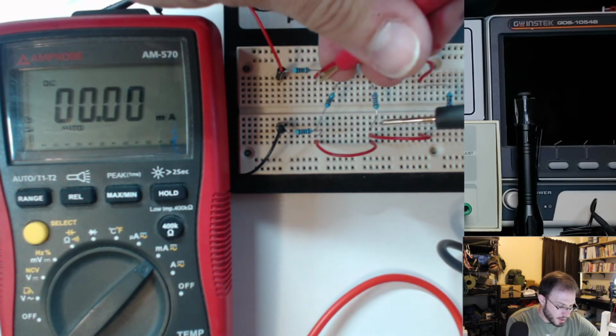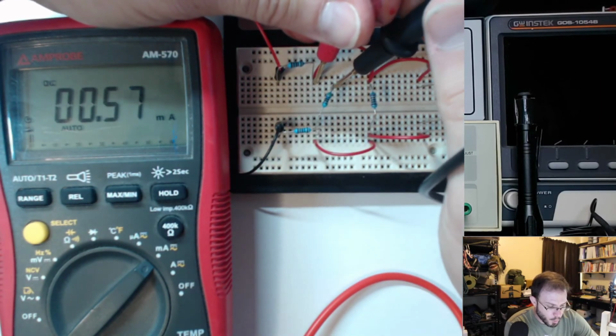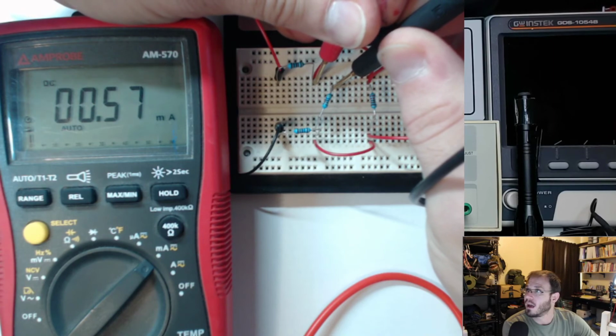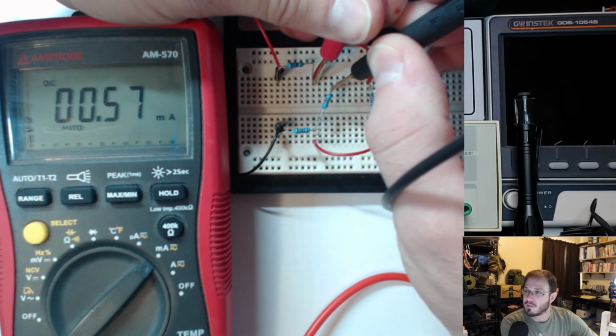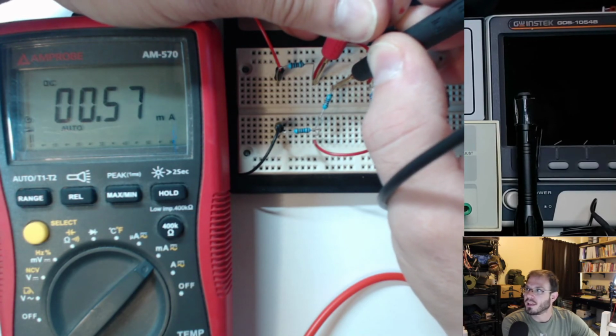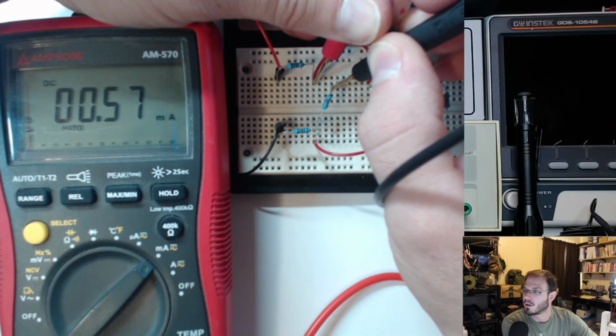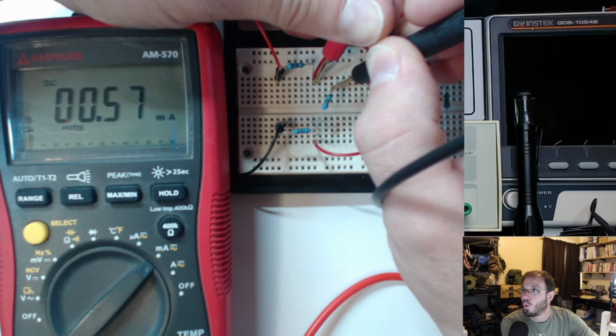So I'll probe from where I took the resistor out, and I'm going to probe where the resistor starts back up again. Looks like I'm getting 0.57 milliamps for R2. What did you guys simulate or calculate for the current going through R2? Spot on. I'll take it.